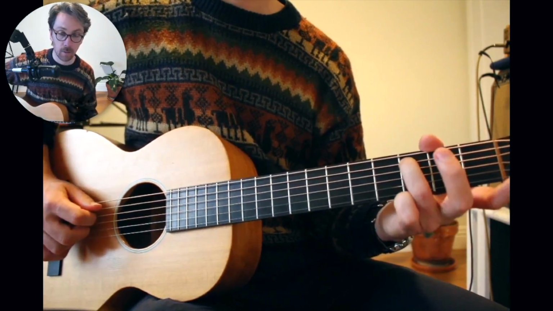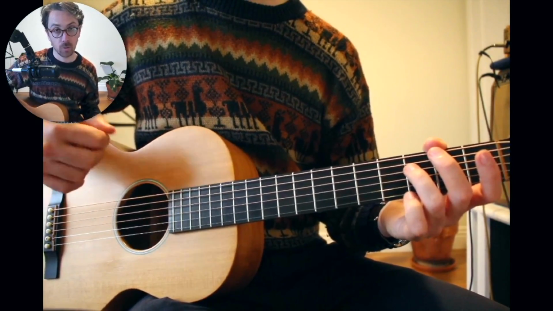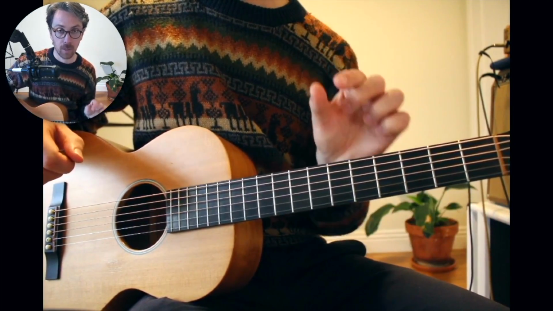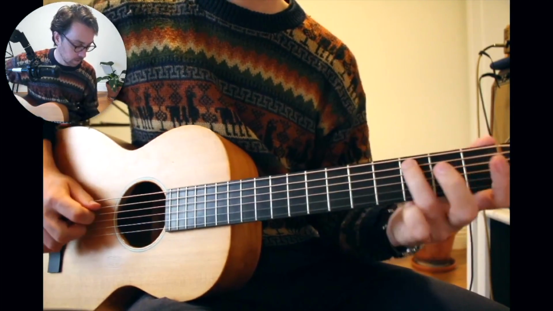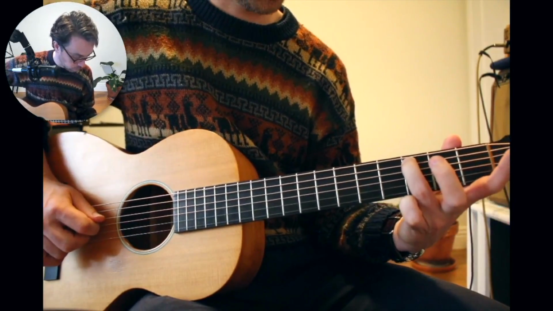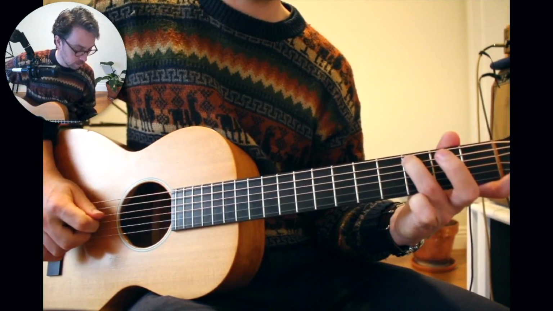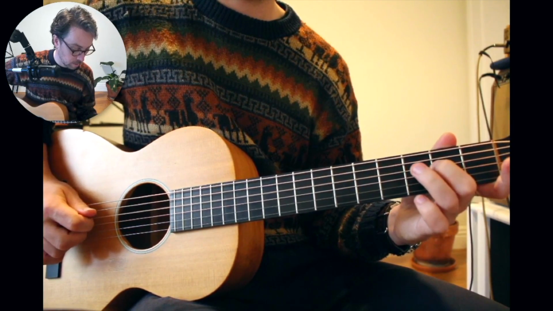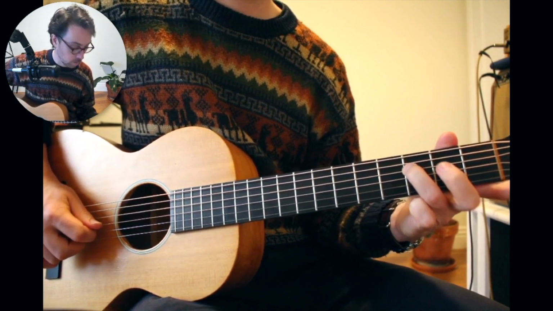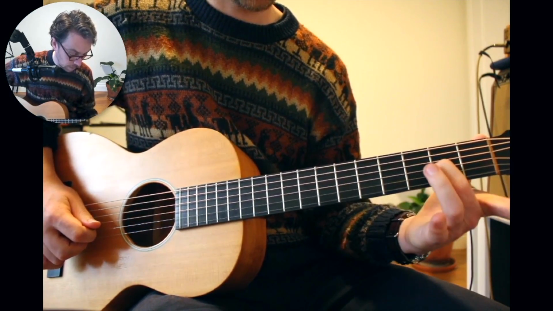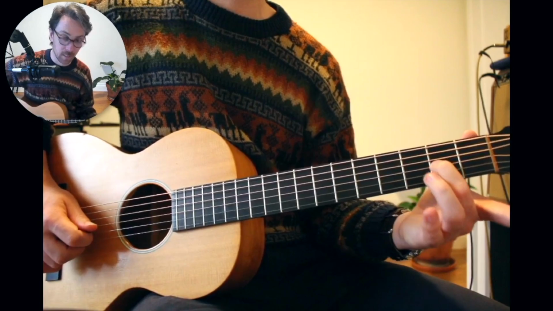So if we're starting on 1, remembering 1, 2, 3, 4, 5, 6, 7, 1 with the half steps between 3 and 4 and 7 and 1. So we're here, 1, a whole step is here, a space of 3 frets. So 1, 2, 3 to 4 is a half step, 4, 5, a whole step, 6, okay? Now we need a whole step from 6 to 7.